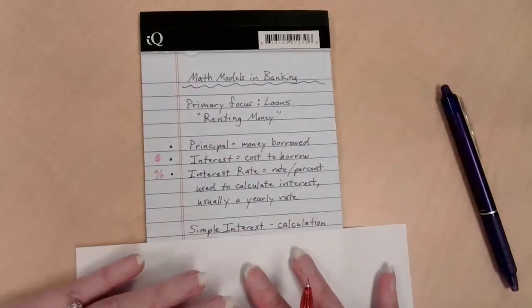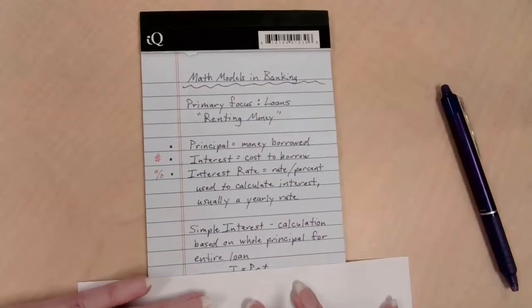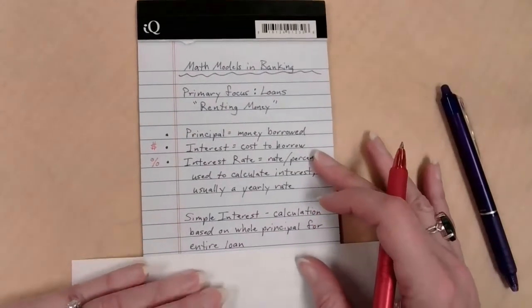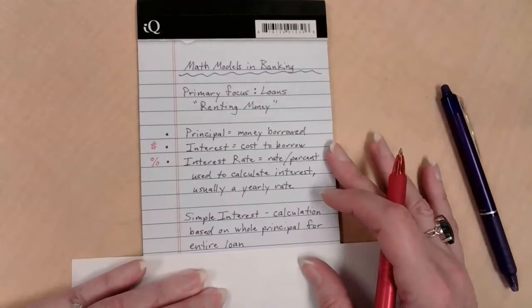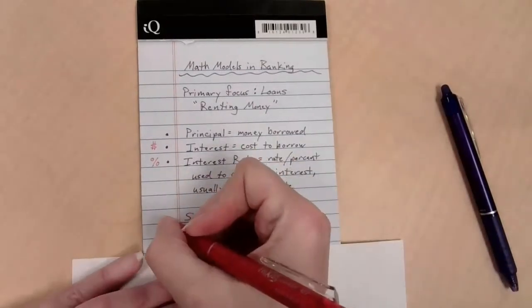There are two different types of formulas I want to look at today. Technically three, but basically two. And the first is simple interest.